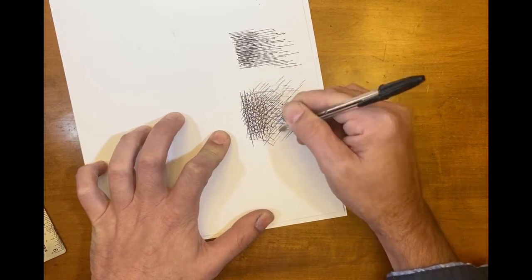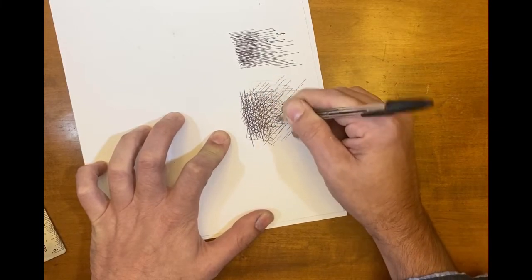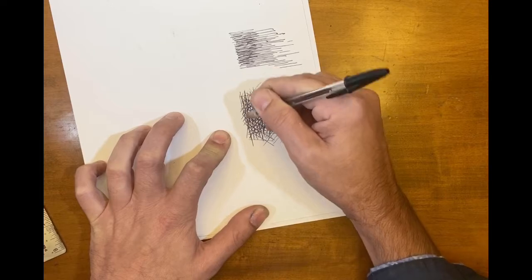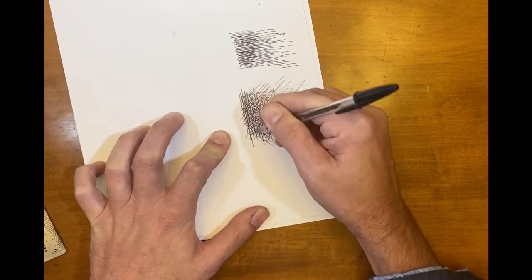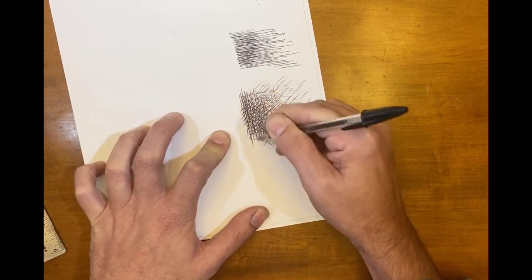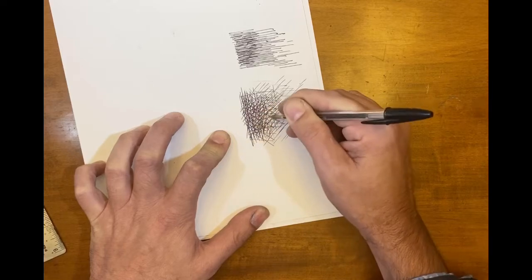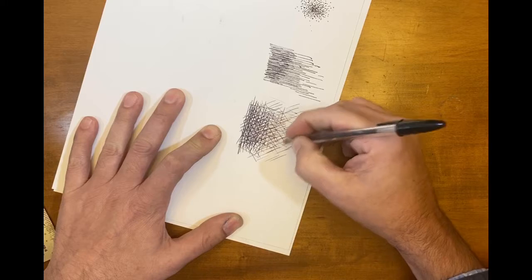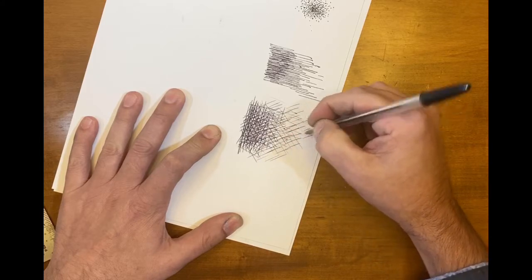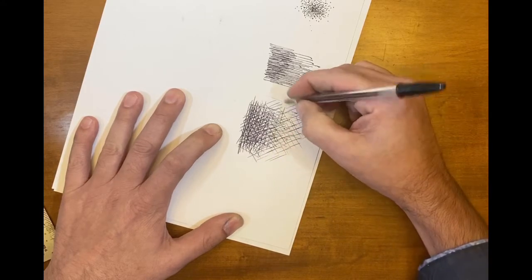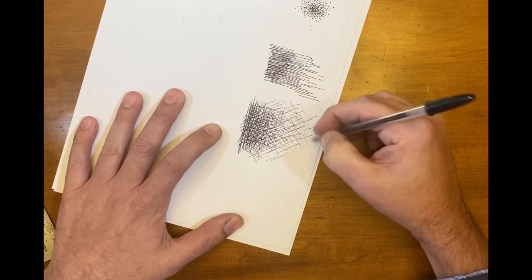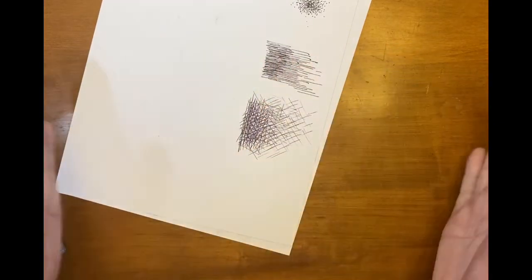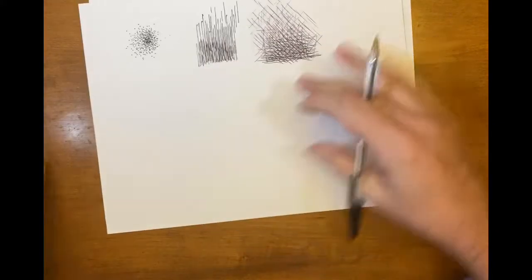Now, the hard part of cross hatching is the fade. How do you make it go from a dense area to a not dense area? And this is going to be the challenge on this assignment: you finding a way to control that within your drawing.